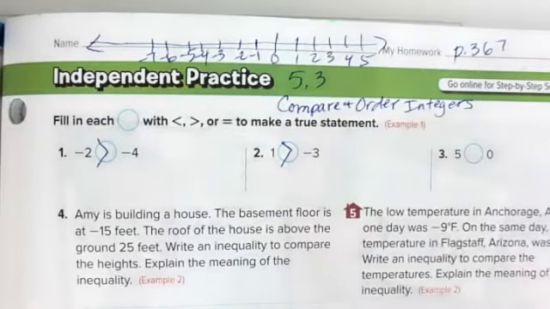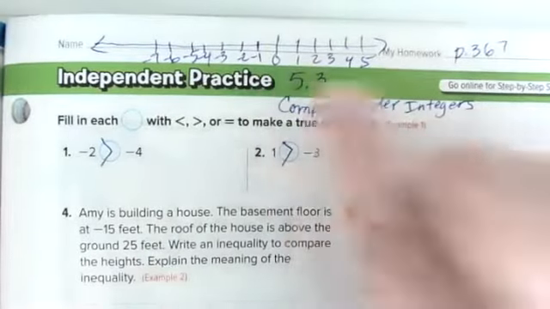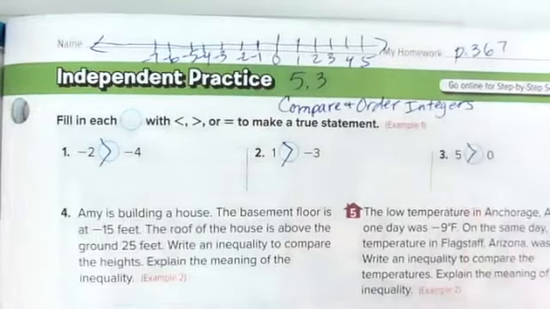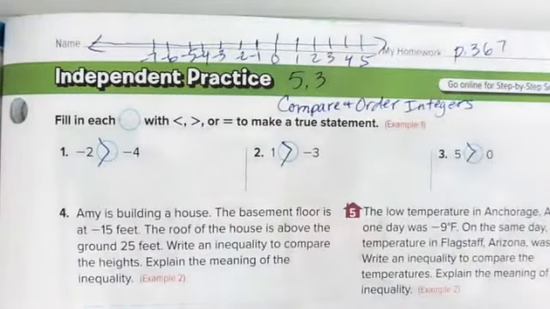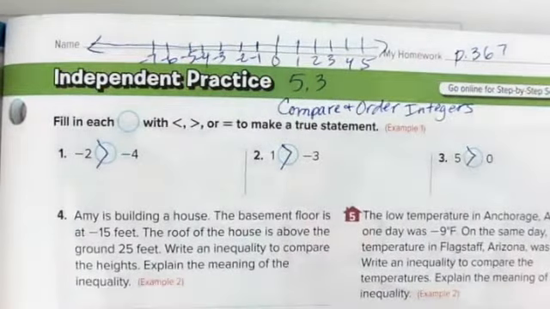Number 3, 5 is what than 0. So 5 is farther to the right on the number line than 0. So we know that 5 is greater than 0. And any positive number will always be greater than 0 and always greater than any negative number.